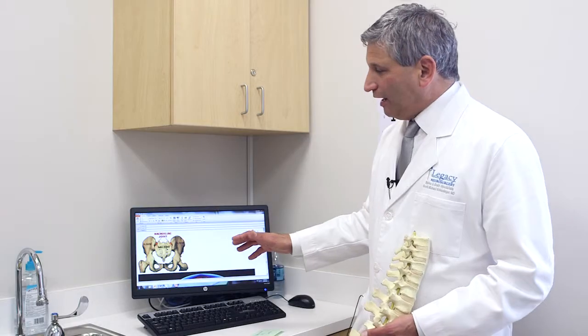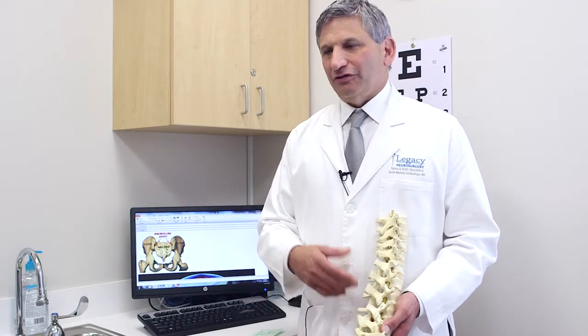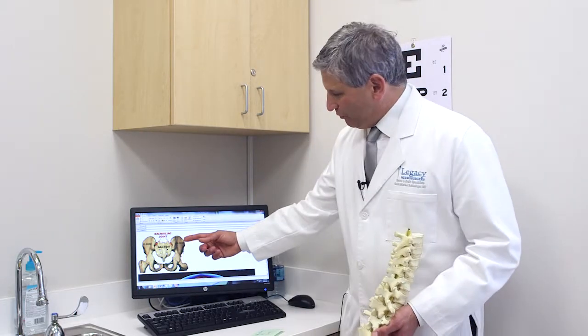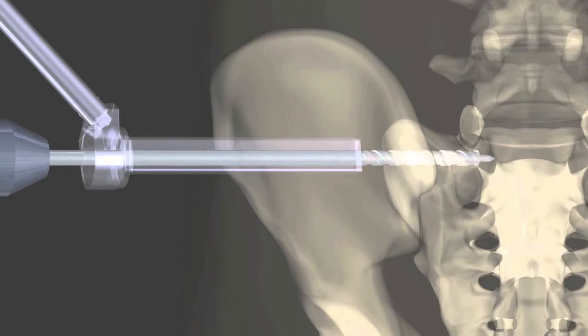And if all that gives help but doesn't last, there's a minimally invasive surgery called an SI joint fusion, which I can do through a tiny hole and placement of a minimally invasive device through that joint and fixate that joint. And there have been excellent results with that when it is indicated.